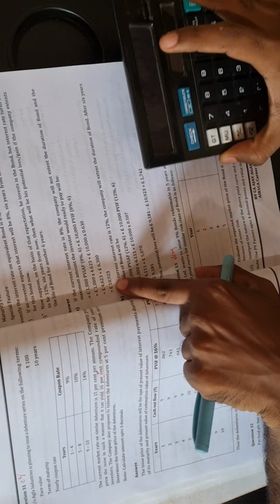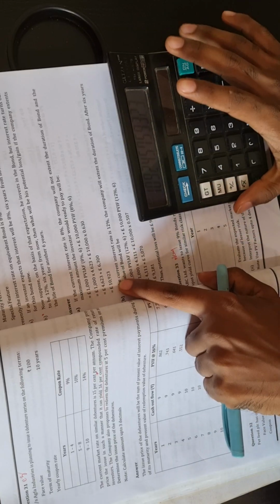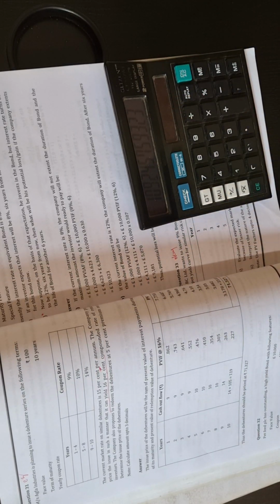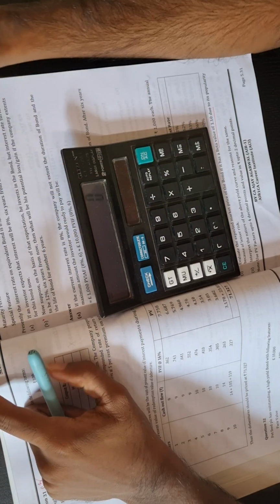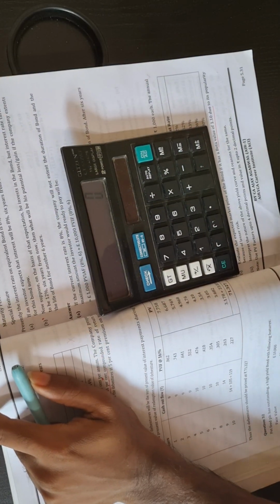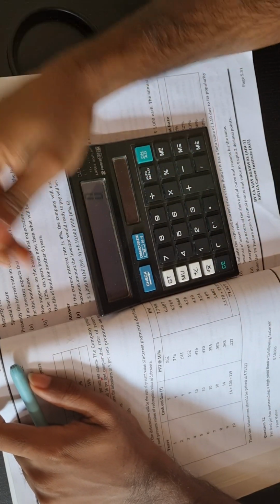10,925 is my answer. Okay, it's matching with that. 1 or 2 rupees, it's fine. Okay, the next point is important. The next point is why we took this question.